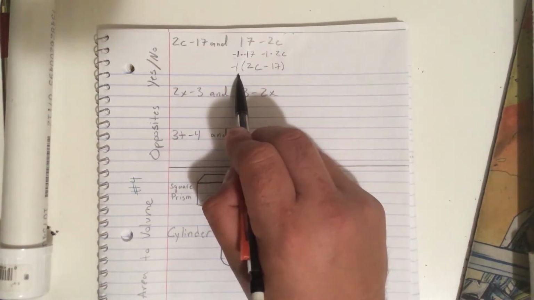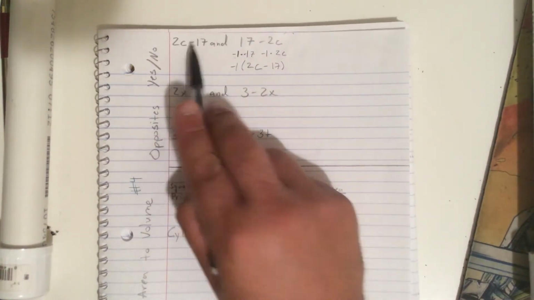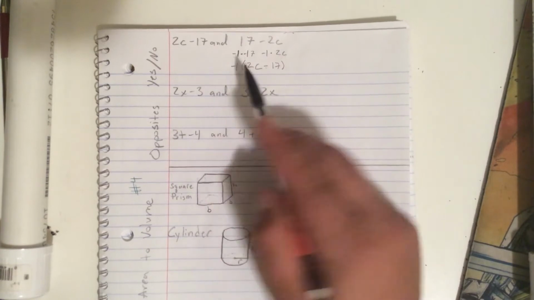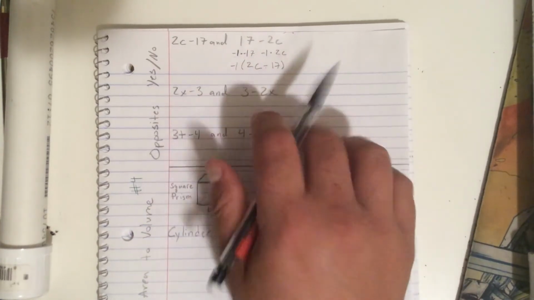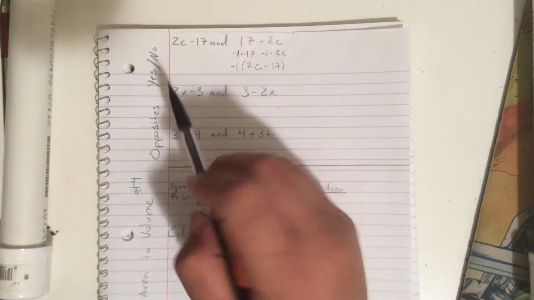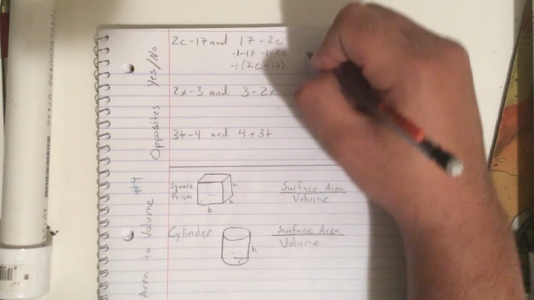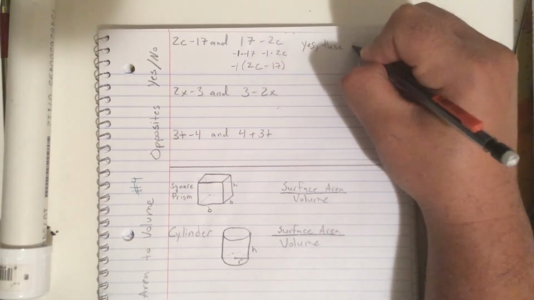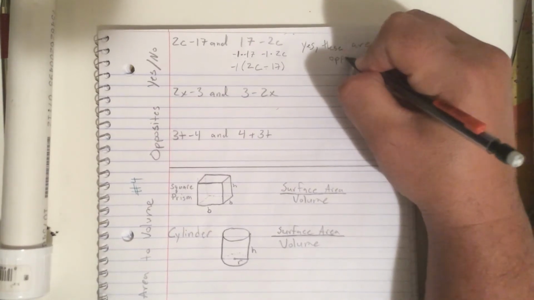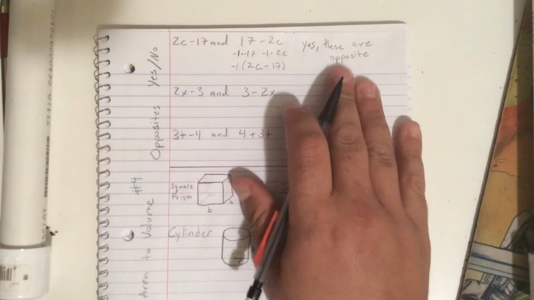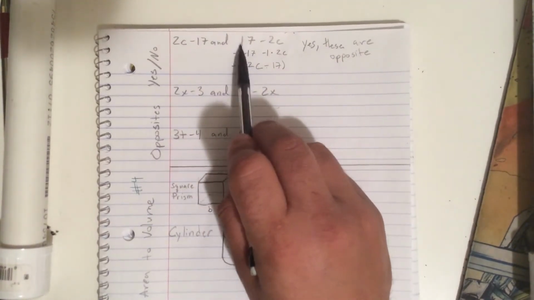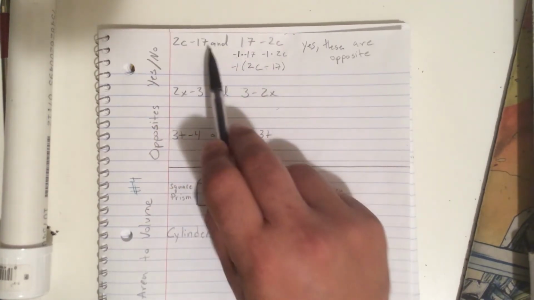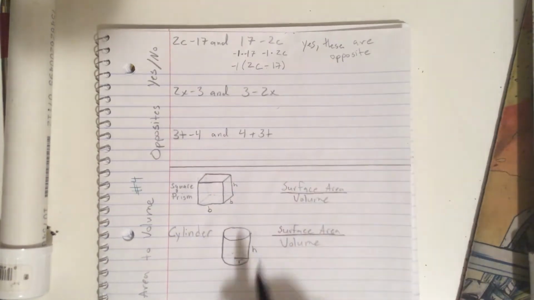And that's factored out. So if we see here that now we have this, and these are the same. So 2c minus 17 and 2c minus 17 are the same. And we have our -1, which makes the, if we multiply any expression by a -1, that gives us an opposite. So for this one, we have, yes, these are opposites. And that's it for this one. So to make sure, same thing again, we factor out -1 from both. If this is the same as here, these expressions are the same. And then we have one that has a -1, it shows they're opposites.